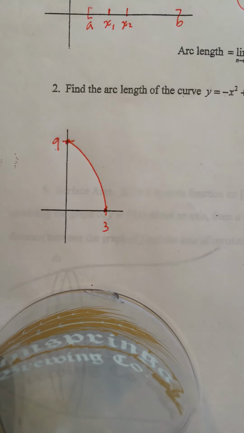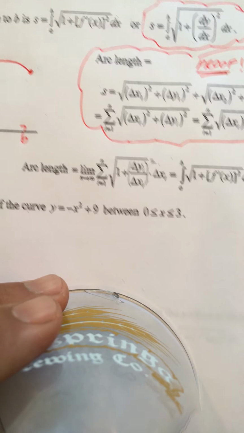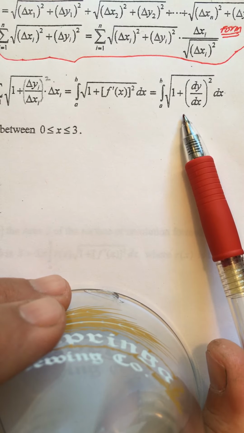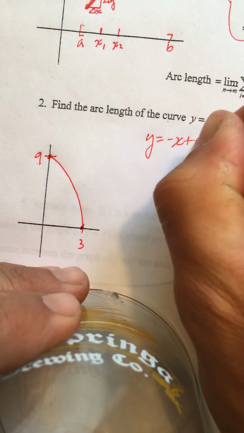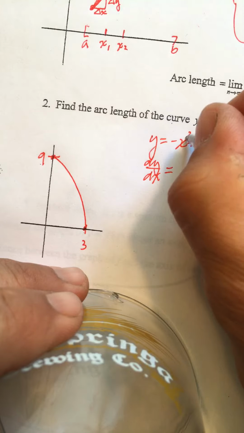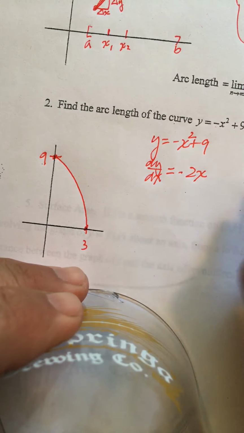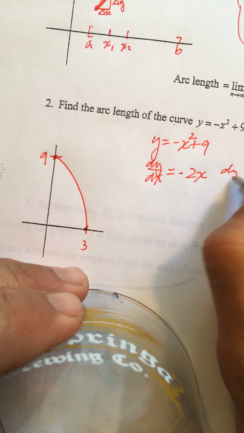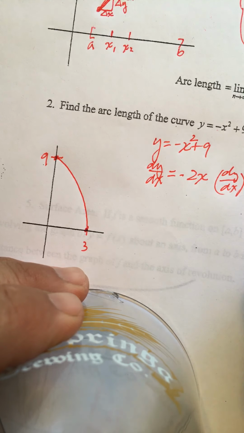So we're going to find the arc length of this arc by applying this formula right here, and I'll use the notation dy dx. So we have our function here, and I'm going to first find dy dx by finding the derivative of that function, which would be negative 2x, and then I'm going to square that dy dx, which would be negative 2x squared, which would be 4x squared.